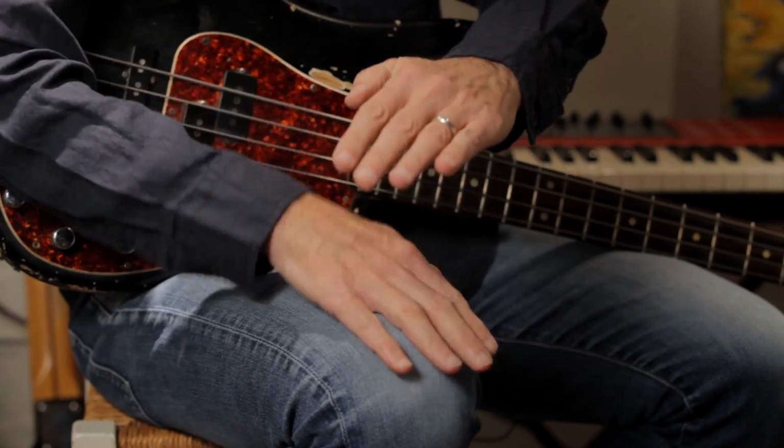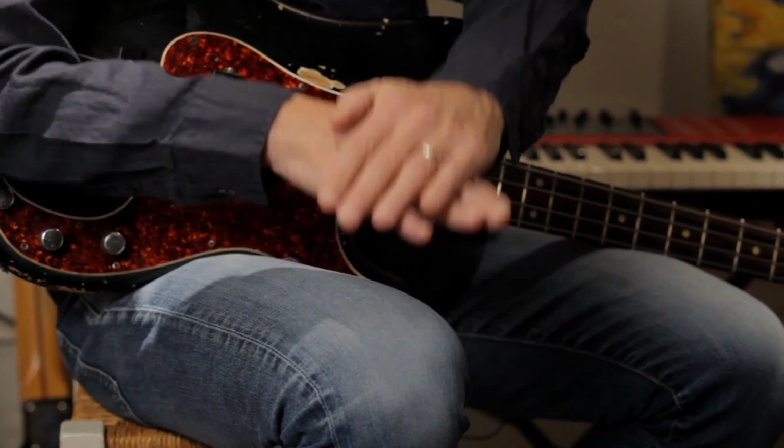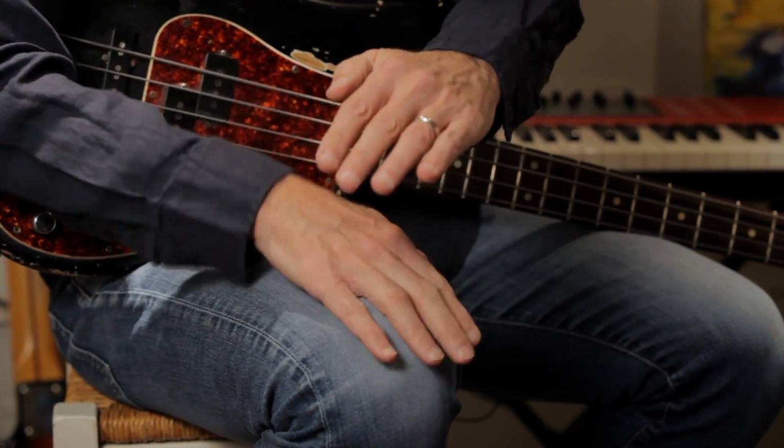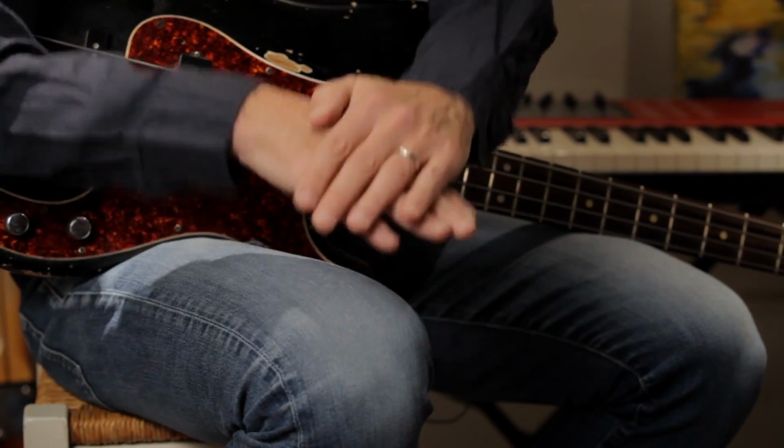1 and 2 and, 1 and 2 and, 4-bar phrase, 1 and 2 and, 2-bar phrase, 1 and 2 and, fill, 1 and 2 and. So I'm always thinking of the binary form.